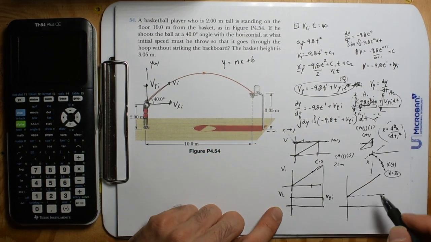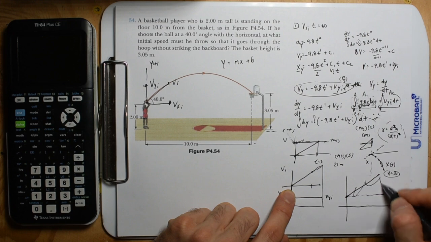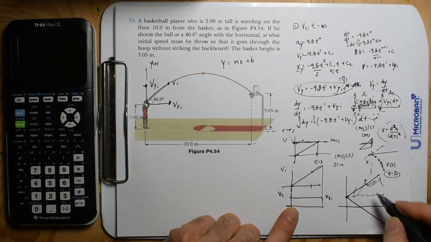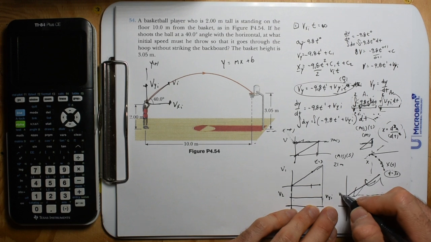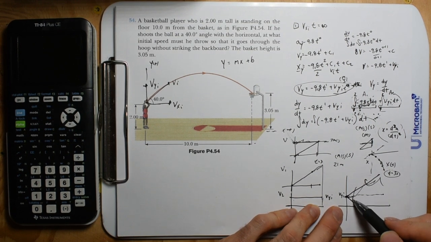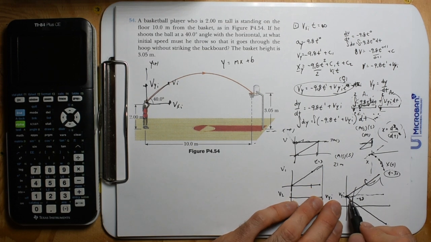In this case, we hit a positive y-axis, but this equation says it's a negative. So this is the actual equation of that. We have positive vyi, and we have a slope of negative 9.8.